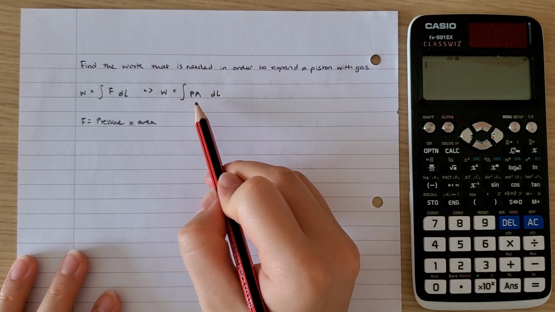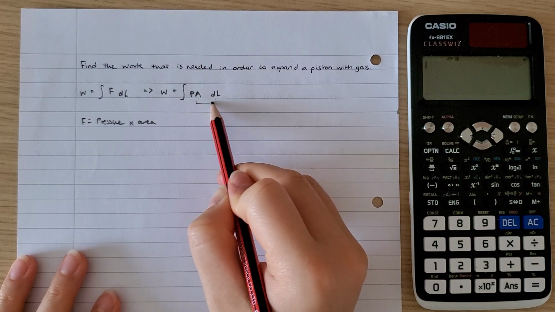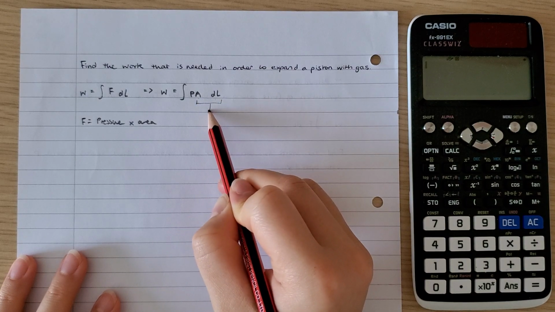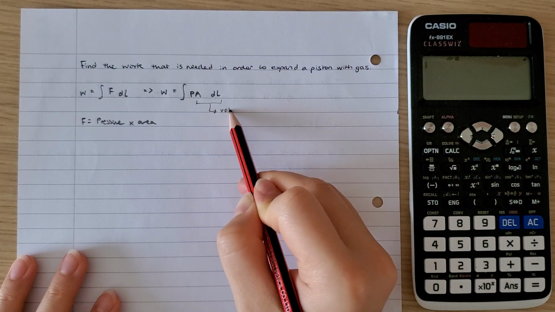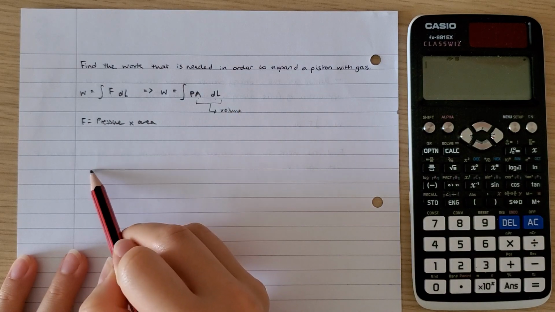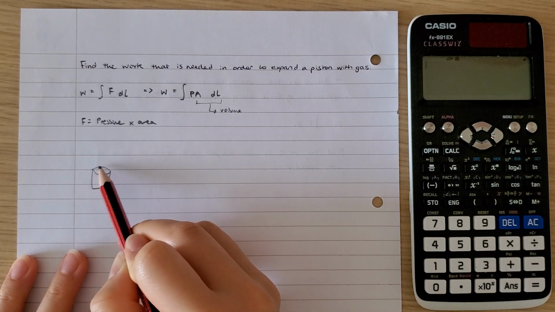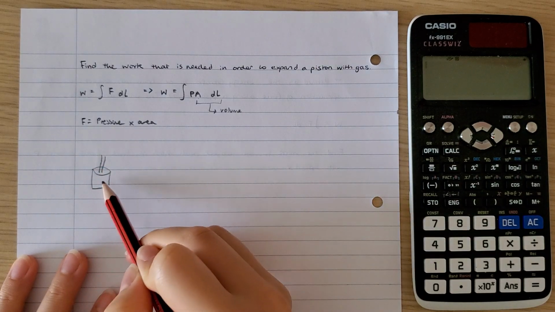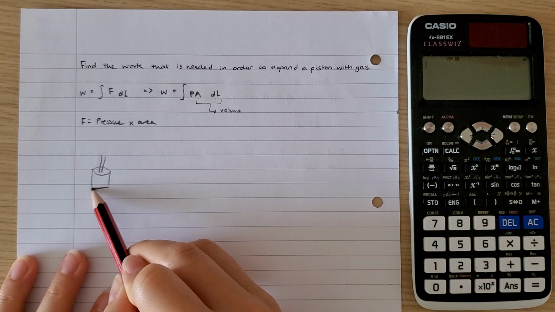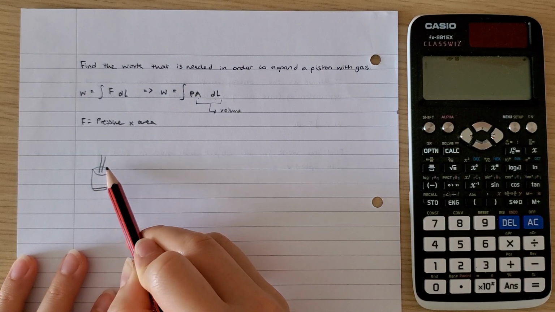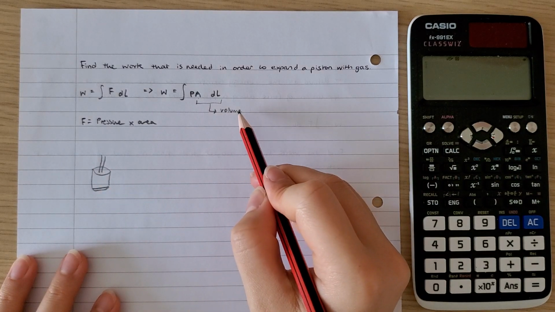So the area times the height is actually the volume, right? If you thought of it as like a canister with a piston in, and as that increases, we're measuring the volume, and it goes up. So this is actually the volume.